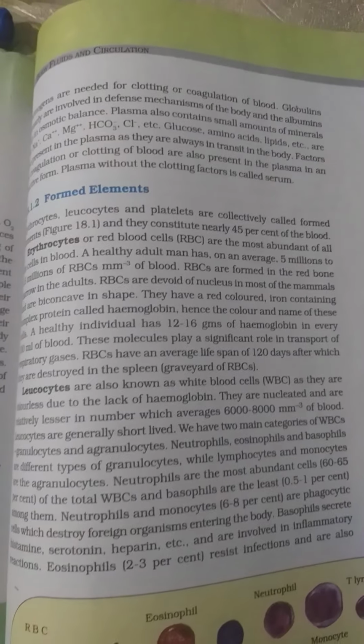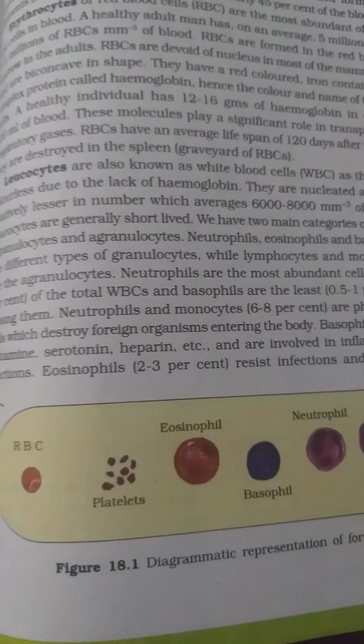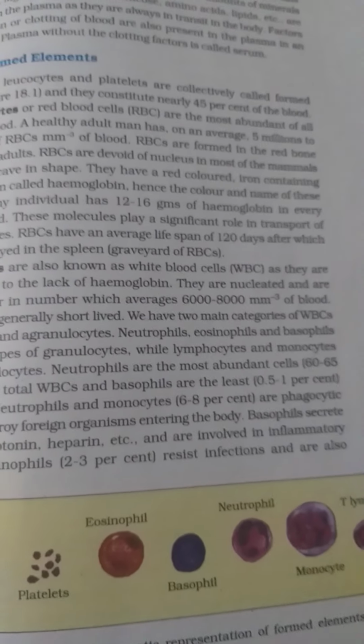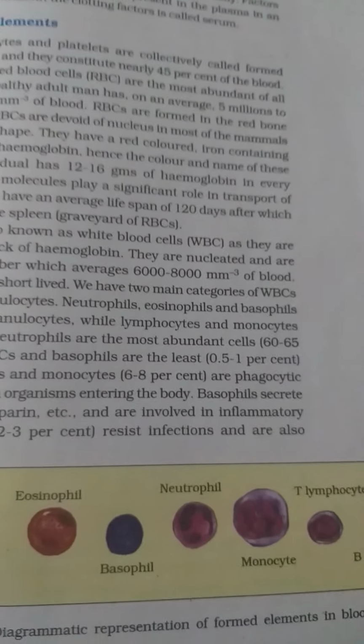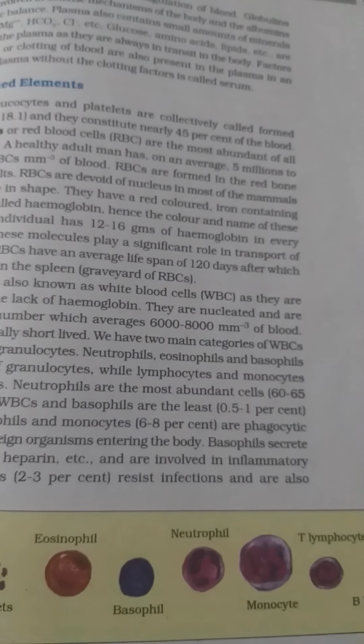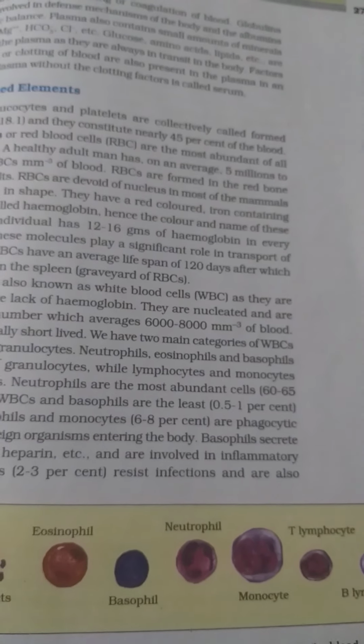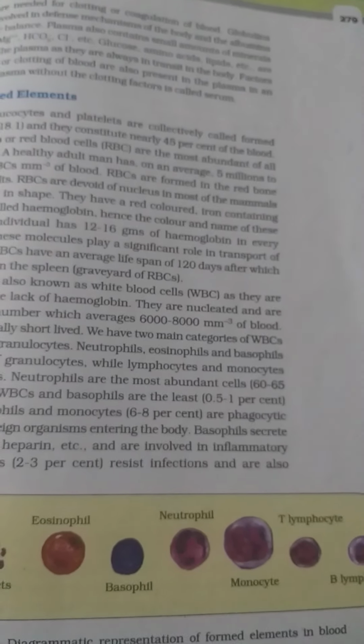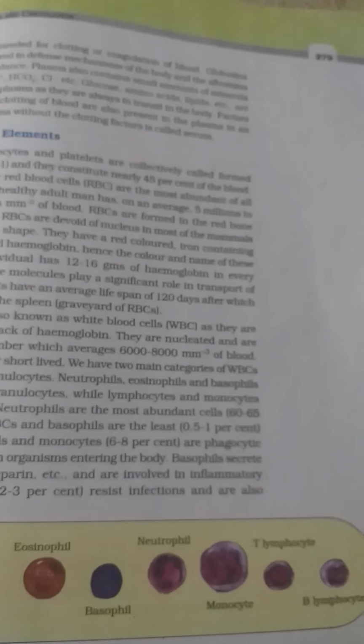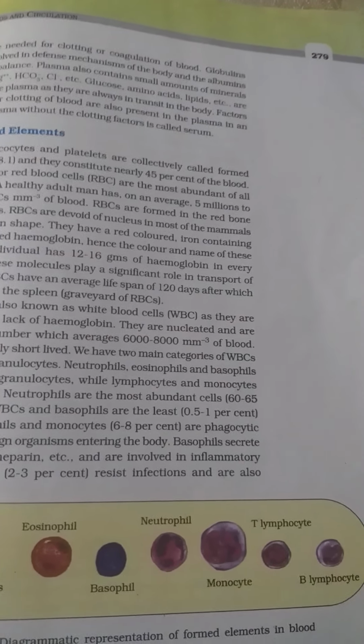Now, leukocytes are of many types. Besides RBC and platelets, I told you of eosinophil, basophil and neutrophil. Cells that stain with basic dye are known as basophils. Cells that are neutral staining are known as neutrophils, and the acidic one is eosinophil. Another type is T lymphocytes. There are also monocytes and B lymphocytes, and these are responsible for phagocytosis of pathogens and providing immunity to the body.